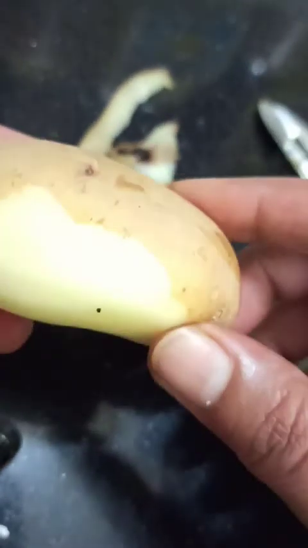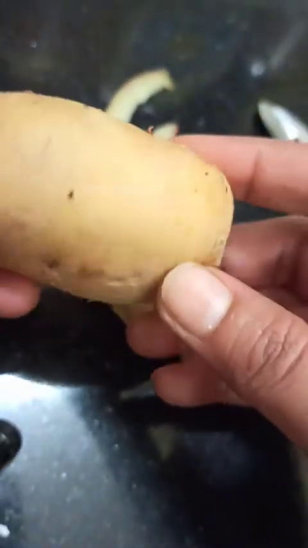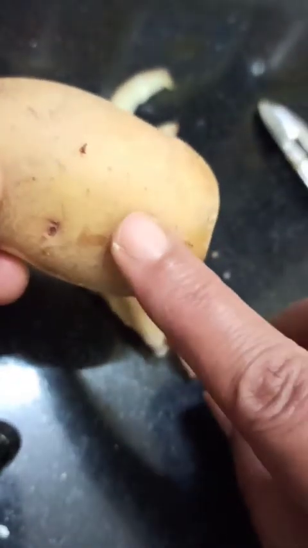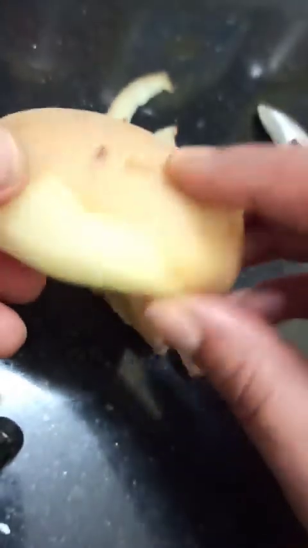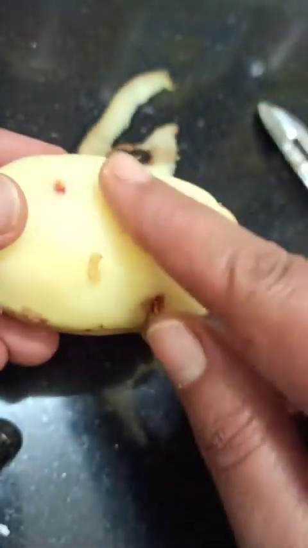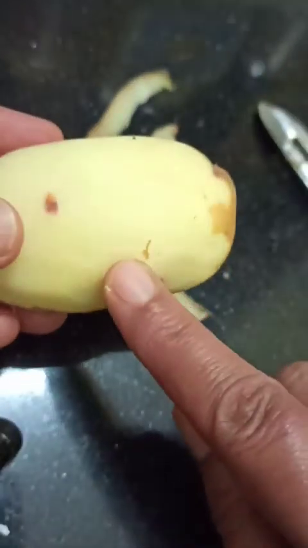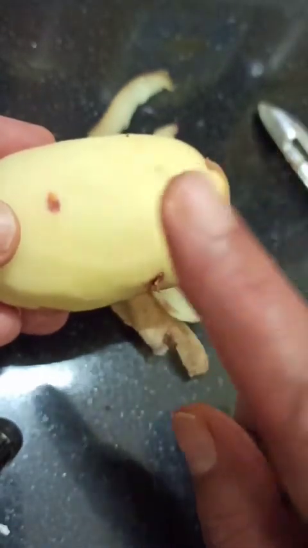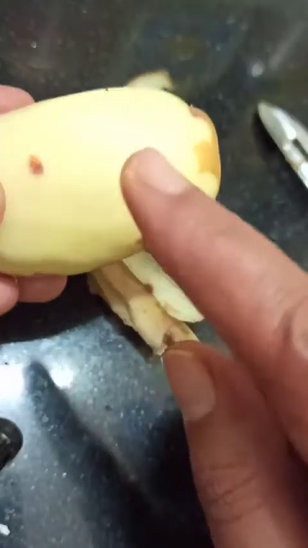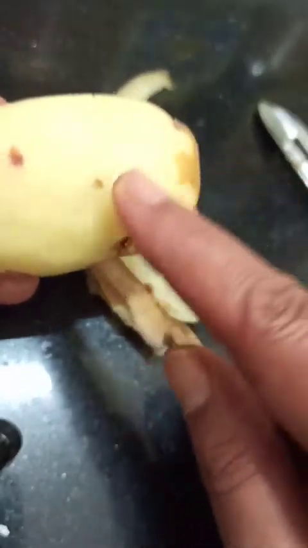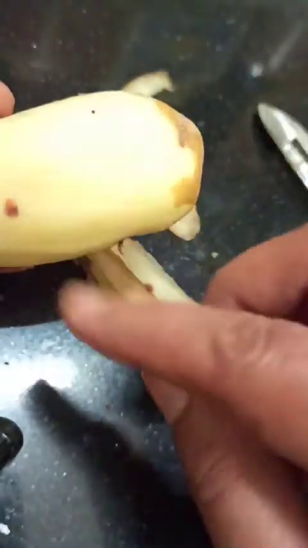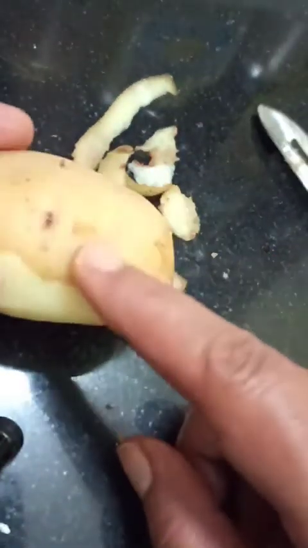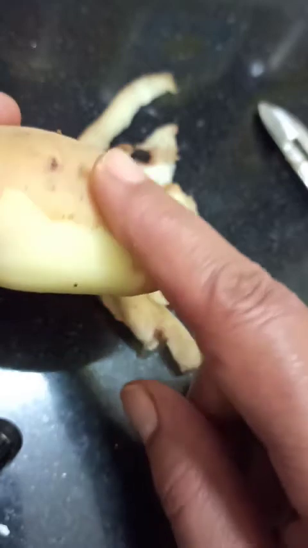Half I have peeled so that I can show you that before peeling it was like this because the peel is still intact, but after peeling now there is a change in this potato. We have peeled off, but after peeling we can't make the potato in its original state, previous state, like this. Understand?